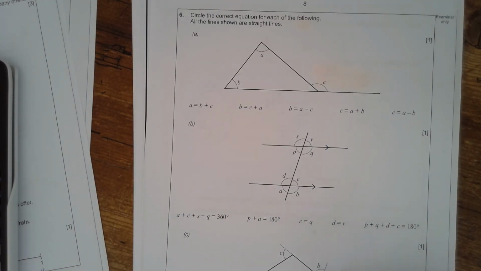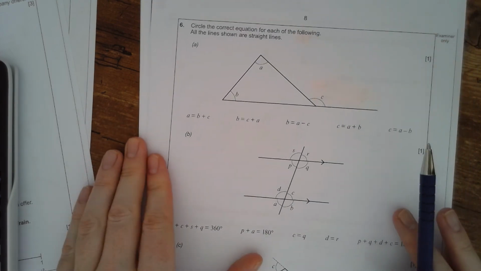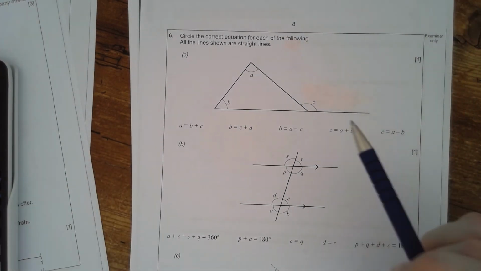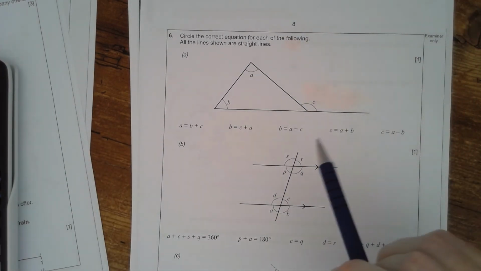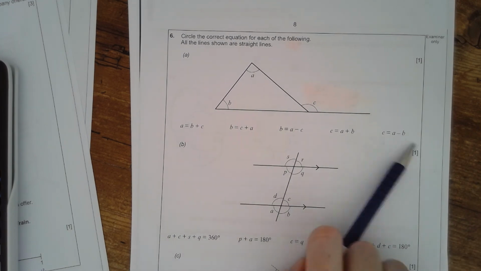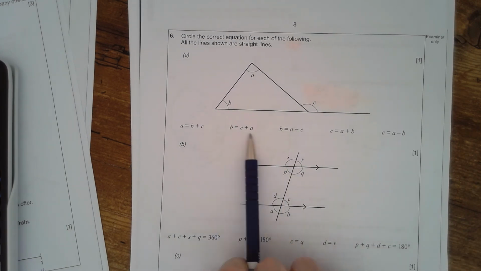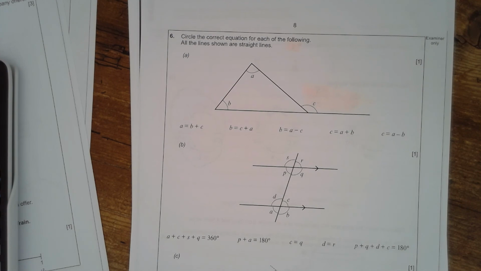Okay, now have a quick read of question 6. Okay then. What you must do in an exam, even if you're unsure, is you must circle one of these. Lots of people don't even bother circling one of them, and you never know your luck. If they've given you 5 options, you may be correct. You've got a 1 in 5 chance of just guessing the right answer here.